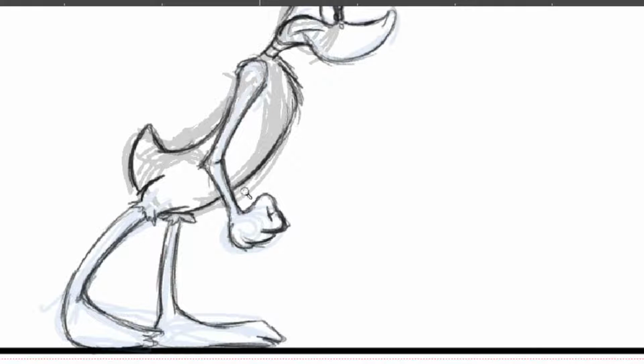By the way, we're going to make his arms not move at all in this. Maybe like pump slightly, but that's about it.